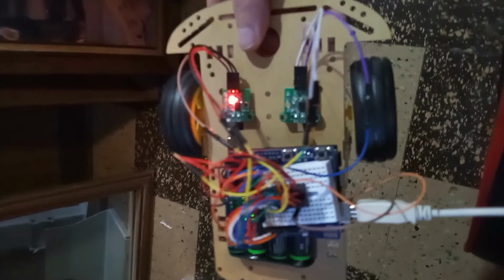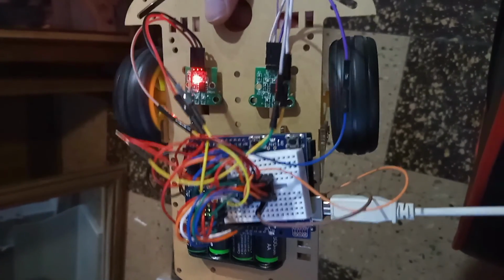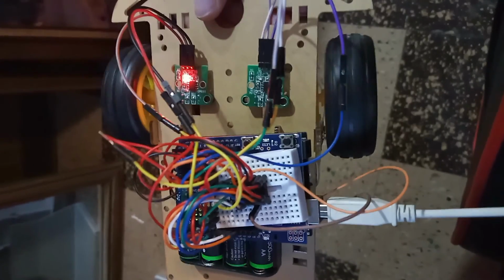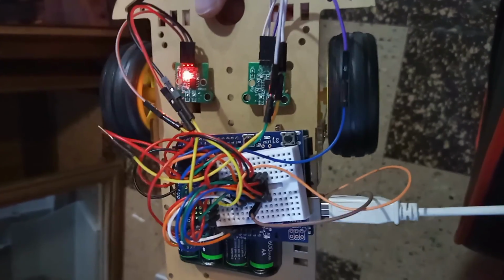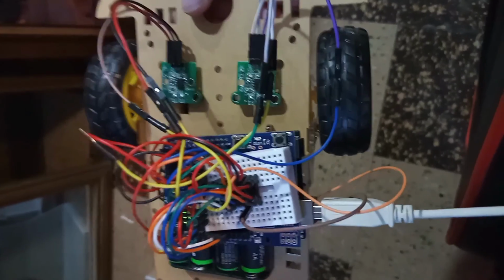So there you go. It's moving forward in the forward position. Now it's going in reverse. Okay, now it's turning left. You see the tires spinning in opposite directions. Turning right, or spinning right, going in opposite directions, and stopping.